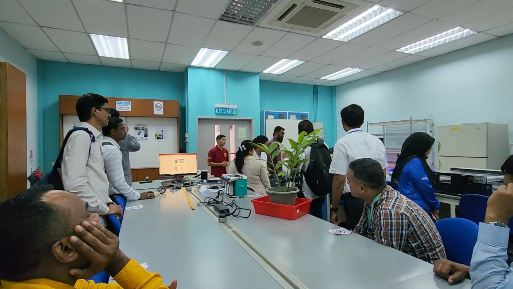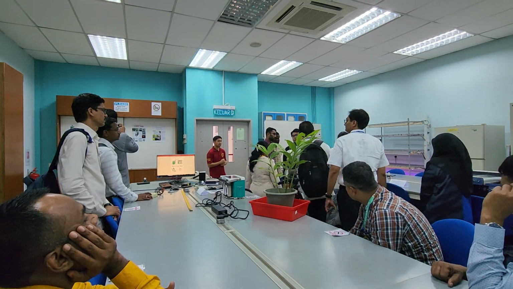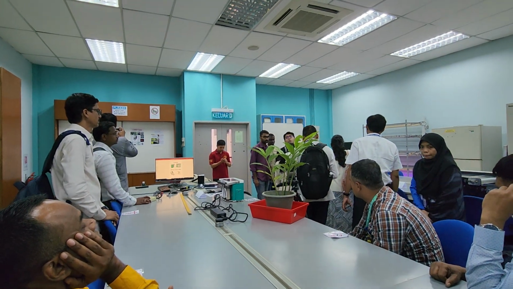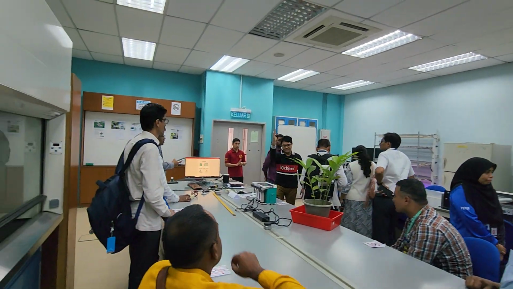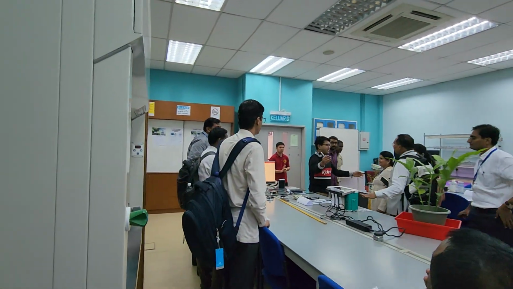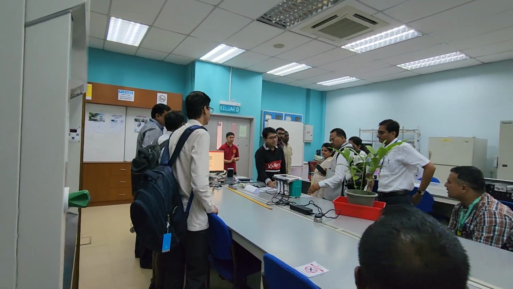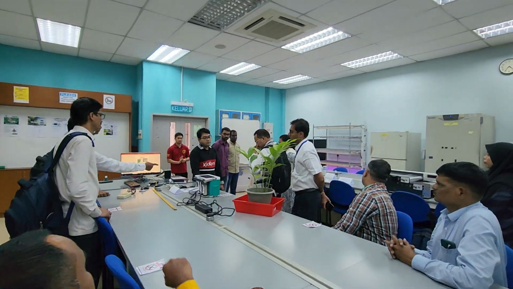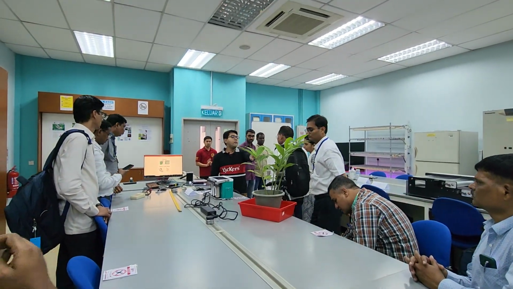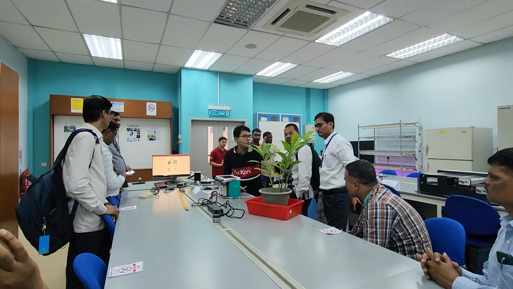This is the old version from LI-COR, from 20 years ago. This is the newer version from the same company, the latest one, the 6800 full spec, because we have a fluorometer attached to it.